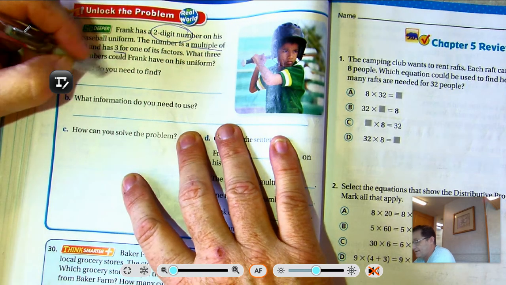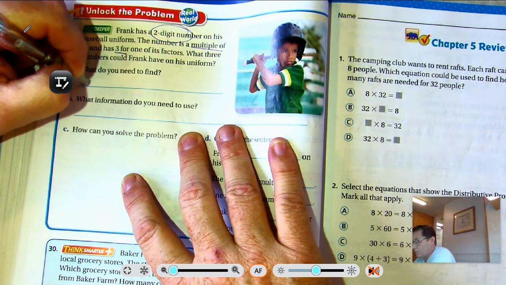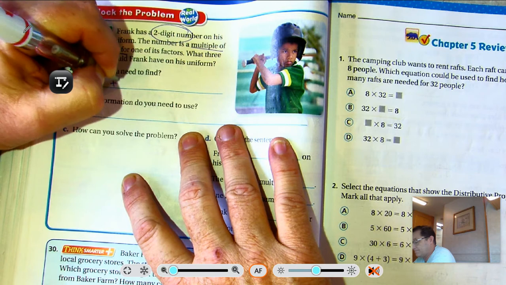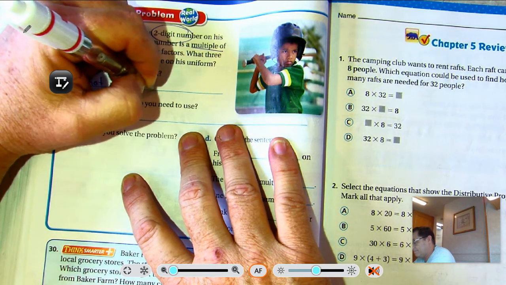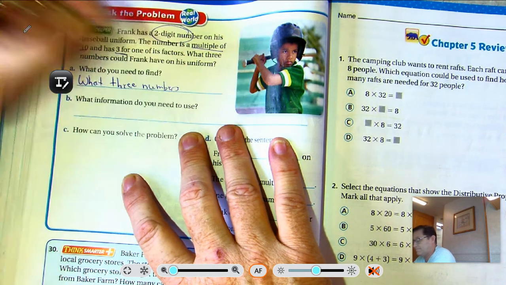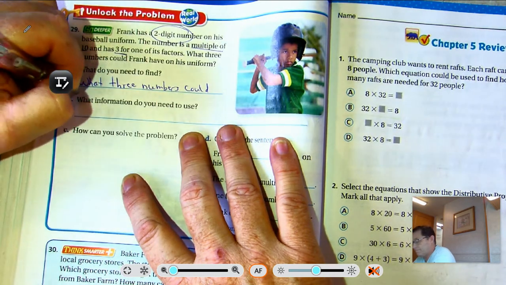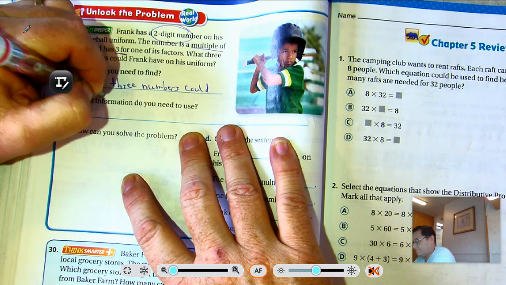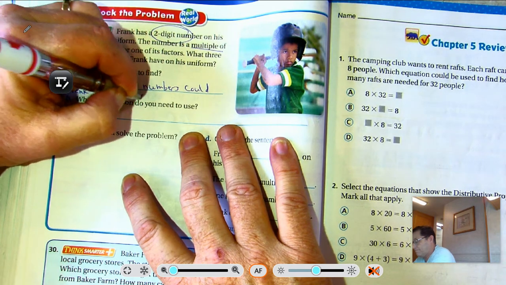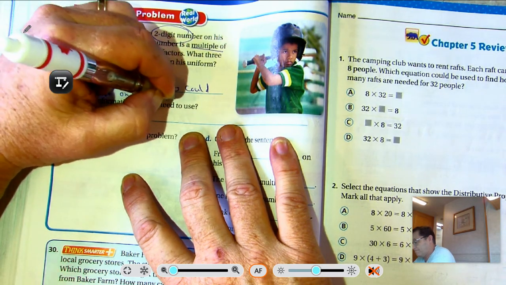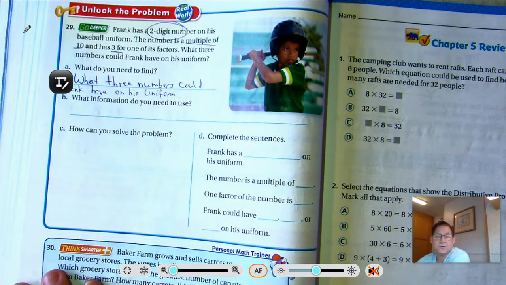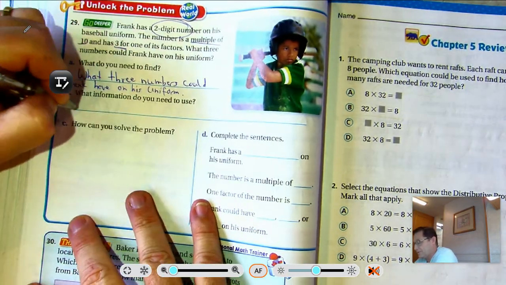Okay, so what do I need to find? What 3 numbers? What information do I need? It's a 2-digit number.